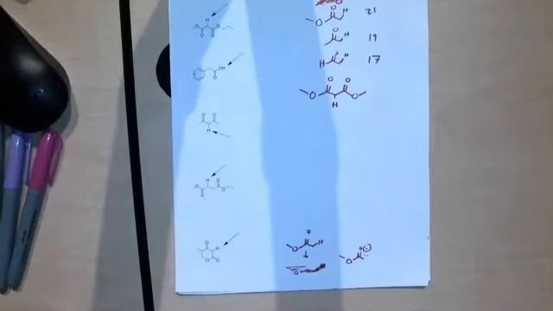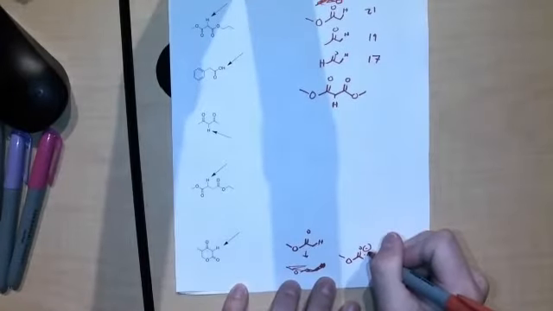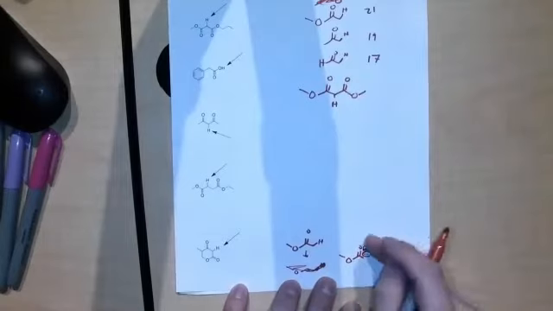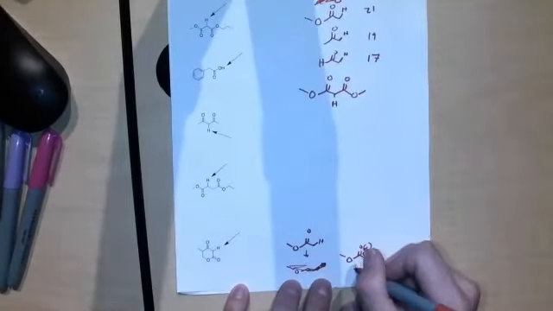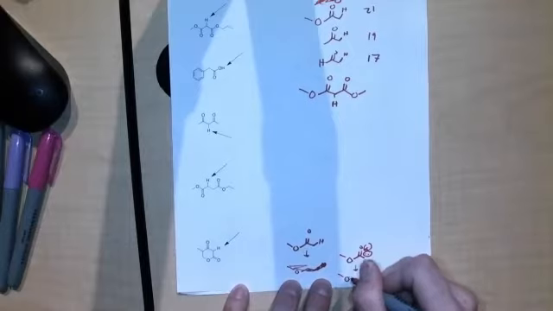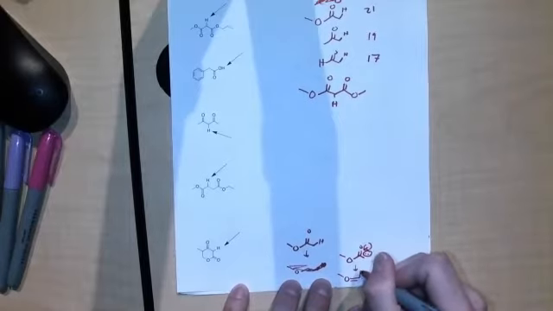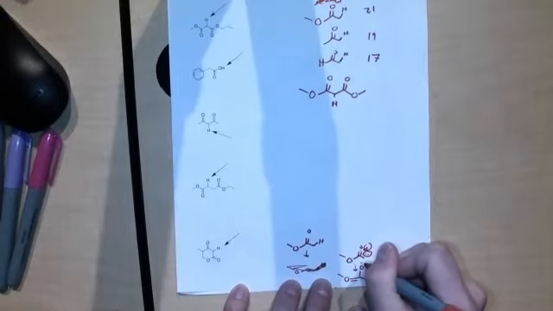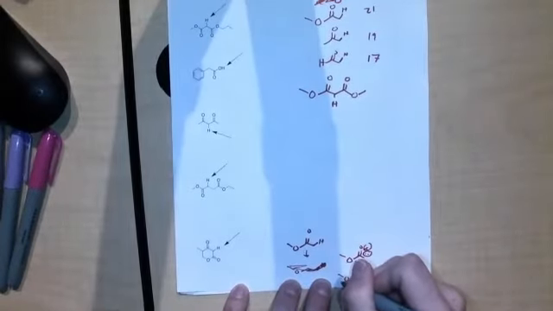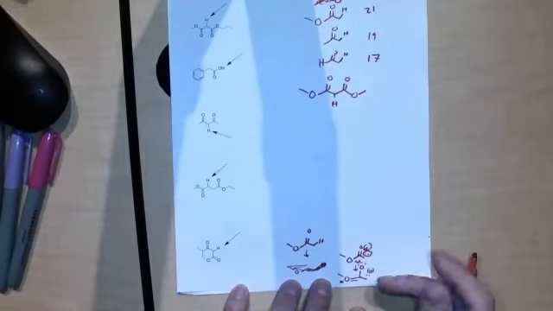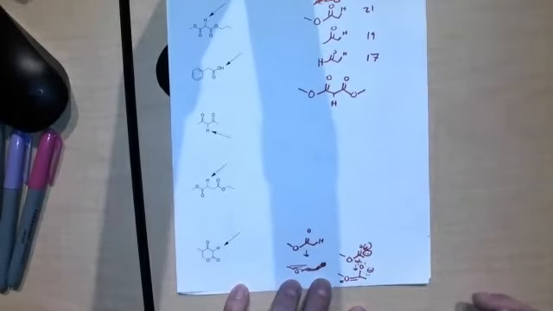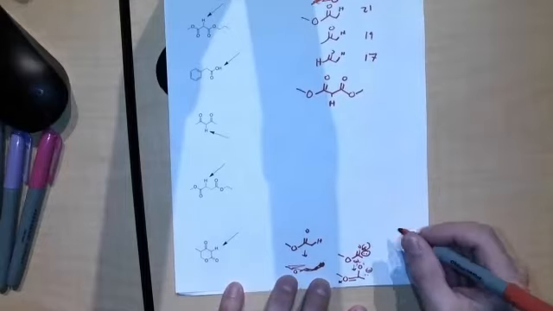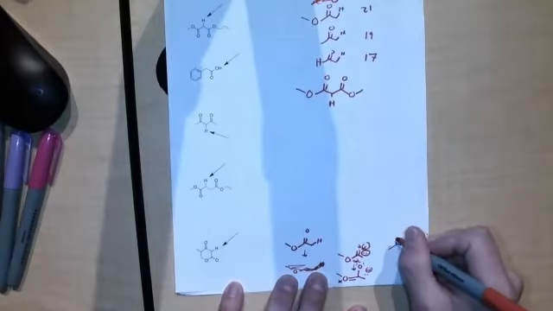This negative charge here can donate to our carbonyl when it's in this form, but there's also another form of this where it looks like this, which is going to be a lot harder for this to do resonance with versus a regular ketone.